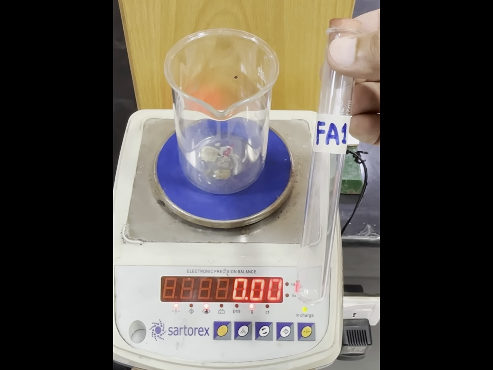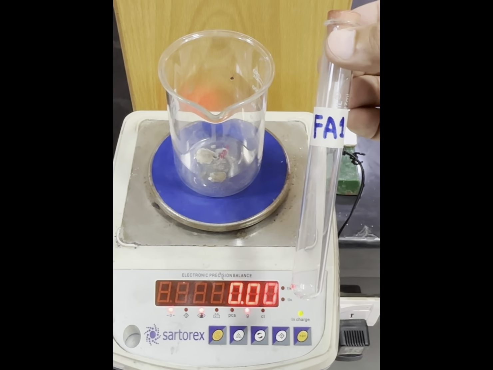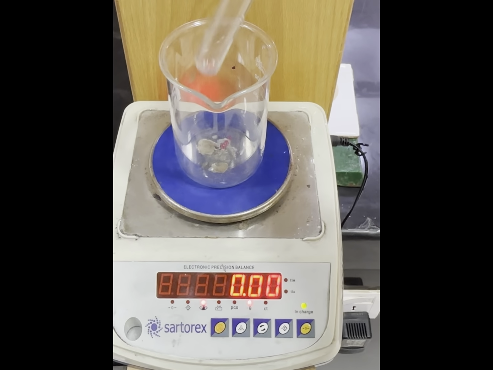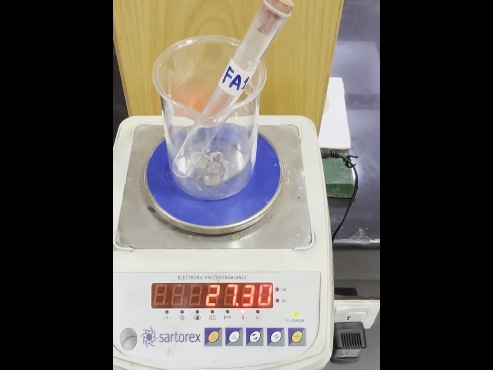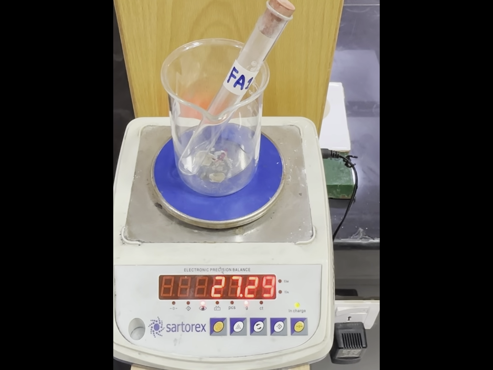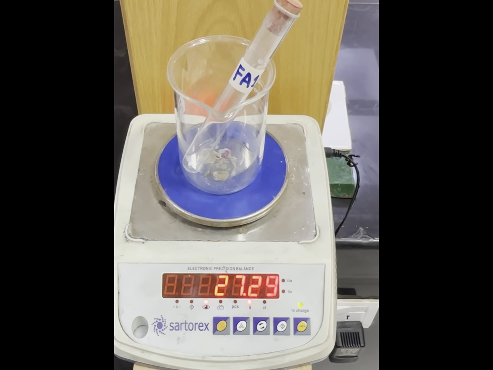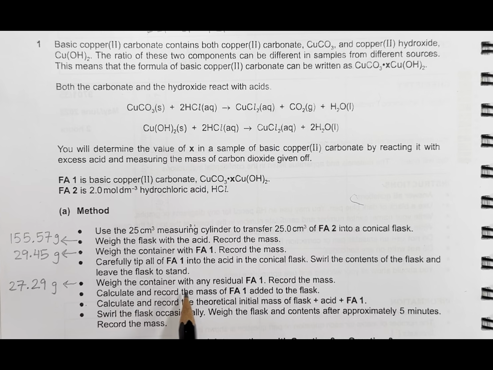Now let's take the mass of the container with any residual Fa1. So the mass is 27.29. The weight of container with any residual Fa1 is 27.29. The next part says calculate and record the mass of Fa1 added to the flask.